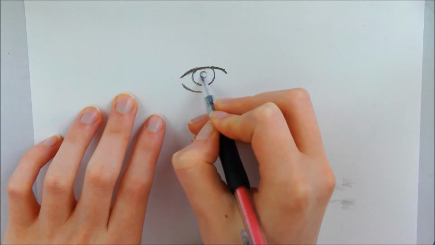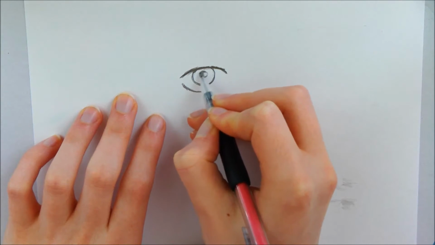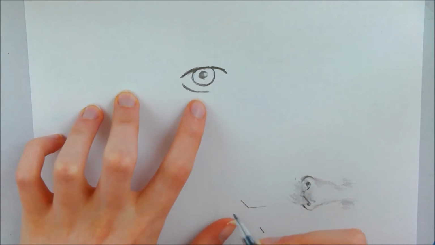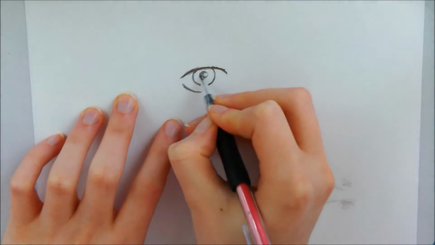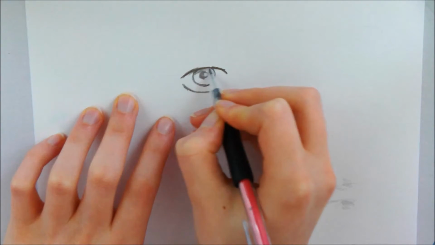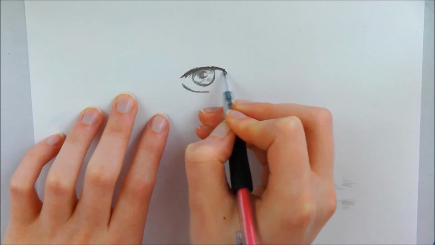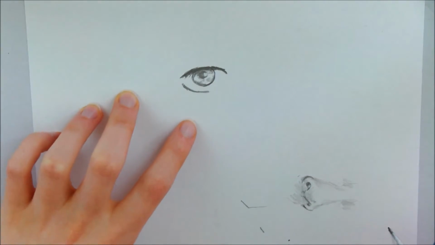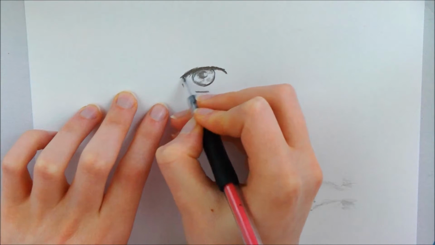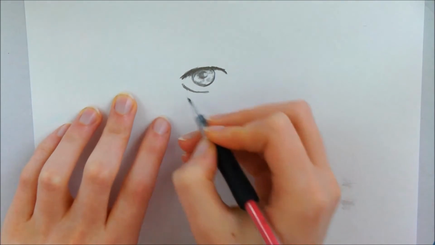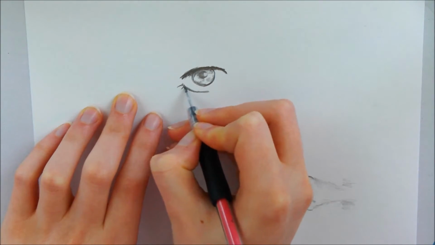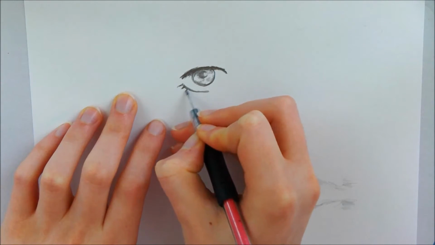I'm going to put sort of a crescent moon shaped pupil inside because it's got a highlight in it. I'm going to give her some eyelashes. You don't really need to draw them individually, just sort of clump them together. Maybe some bottom ones.